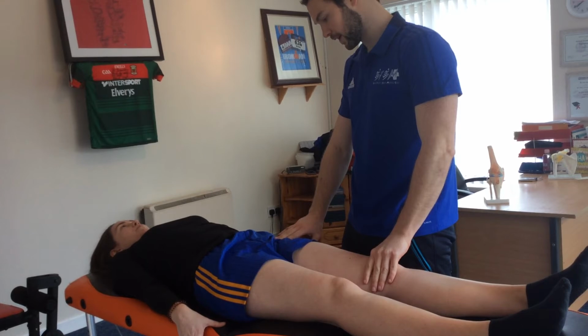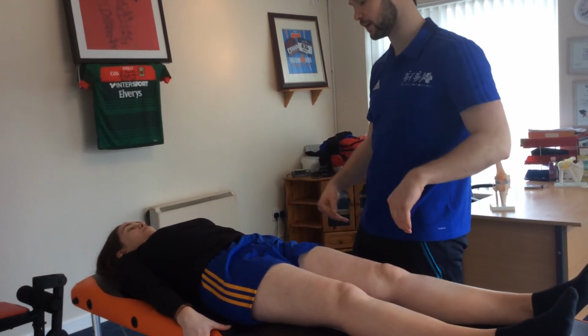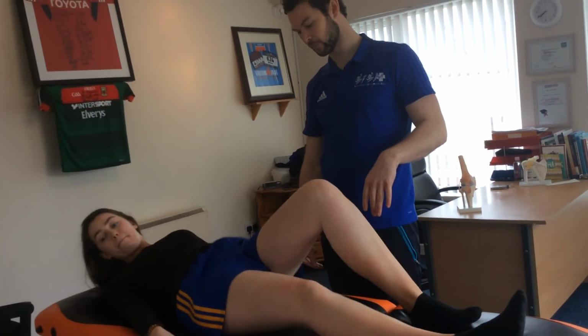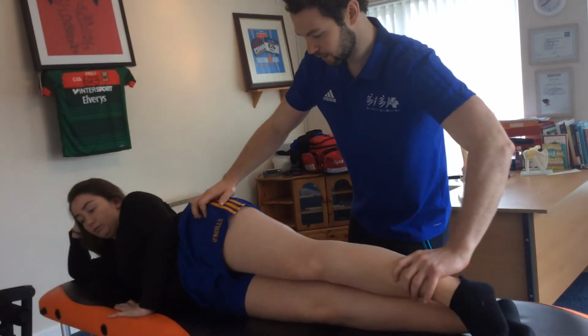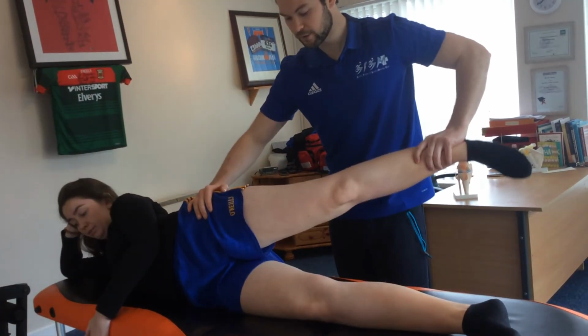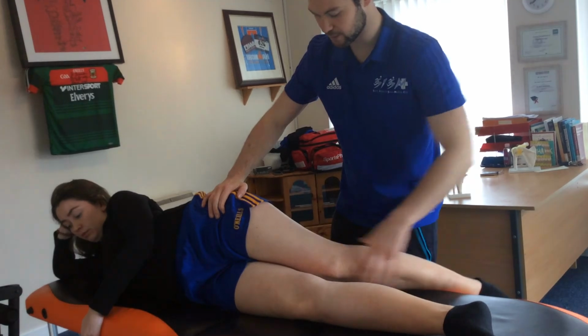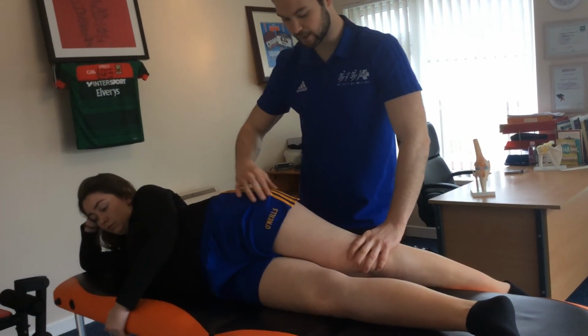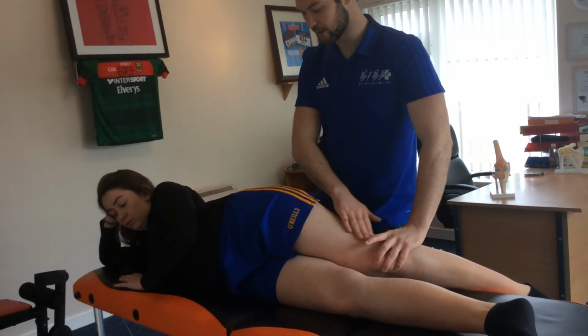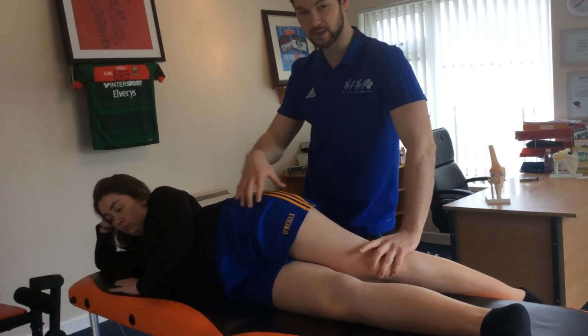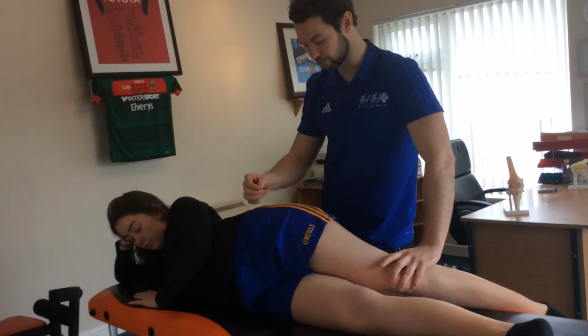Okay, so the next one what we're going to do is Ober's, so if you lie on your right side for me. Okay, I'm going to bring this leg back, let it drop down. Good, so this test is testing our IT band, and any possible pain coming down through here, from tightness of the ITB, will be a sign of ITB syndrome.